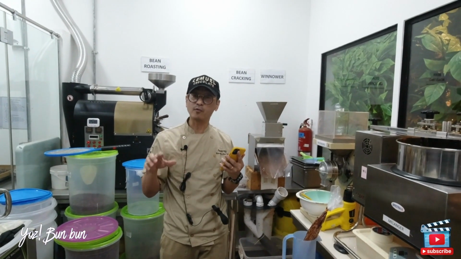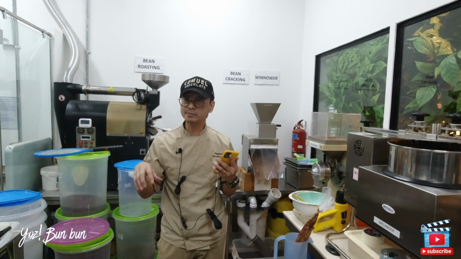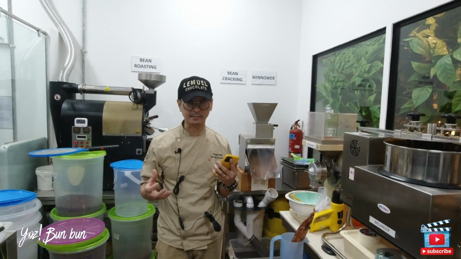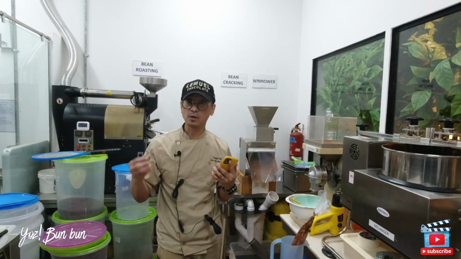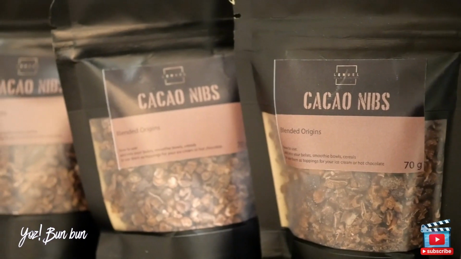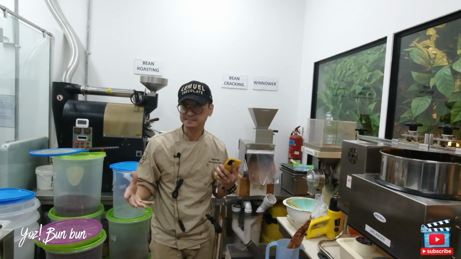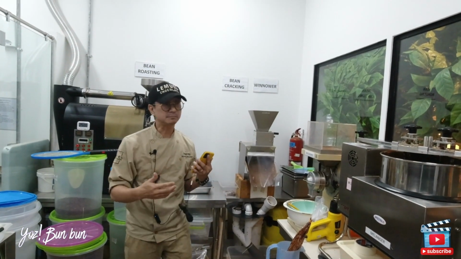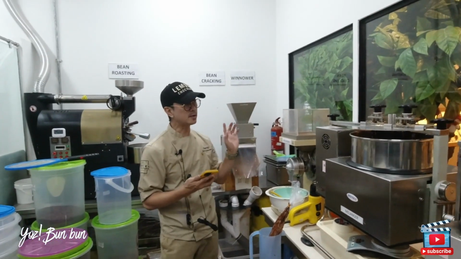At the same time, these are also available for sale in some health shops. Why? Because these cocoa nibs contain a very high amount of antioxidants, so they are considered one of the superfoods in the world. Some people may buy cocoa nibs to eat or to use as a topping for their desserts like ice cream, yogurts, or even bakes. But like I said, it's still a main ingredient in making my chocolate.